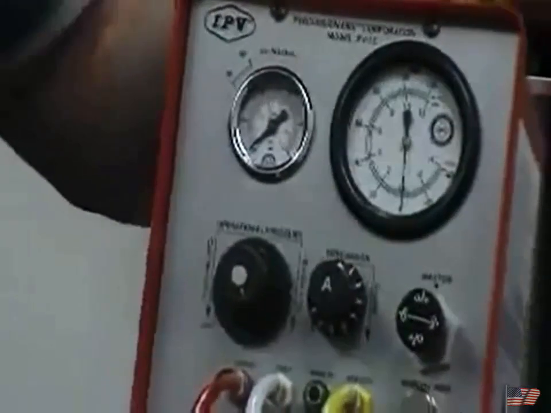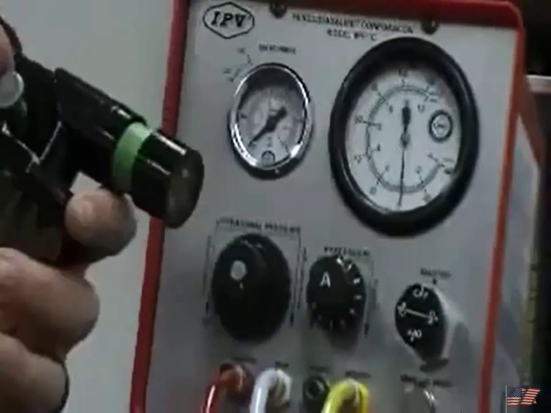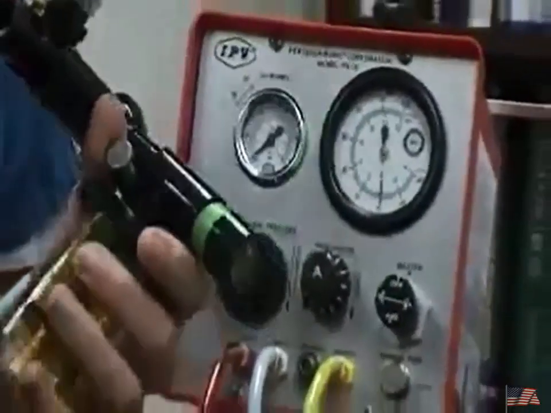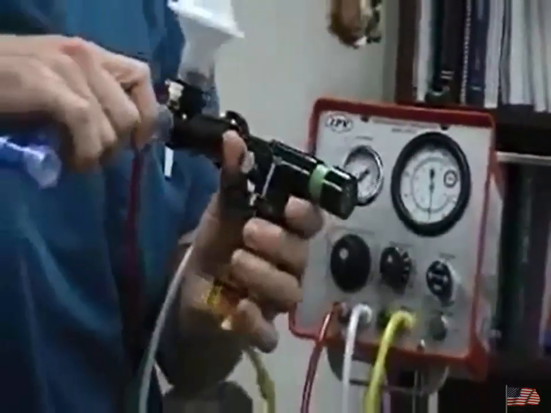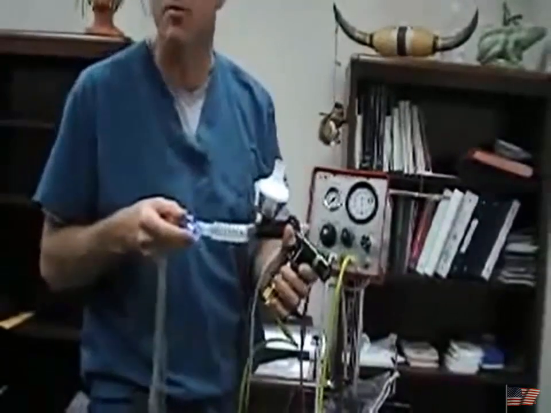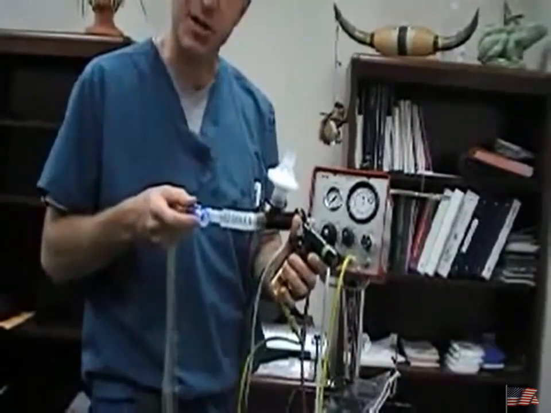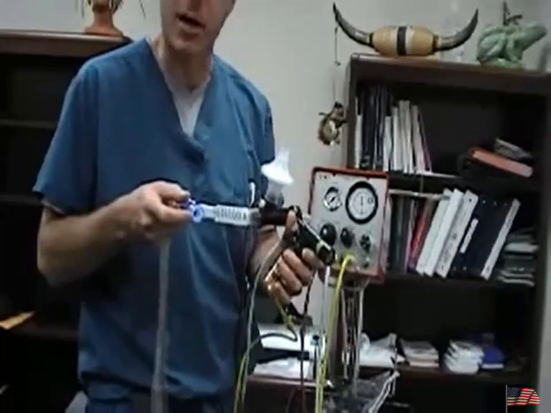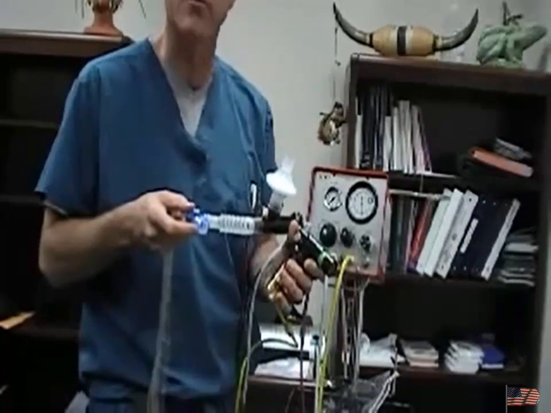Now what I'm going to also do is connect a closed suction system to here, and then this would directly go to my ET tube or trach tube. What I want to do is suction out the patient's throat, get any of those glottic secretions out of the way, because I want to deflate the cuff.